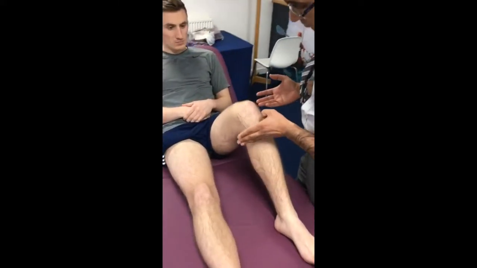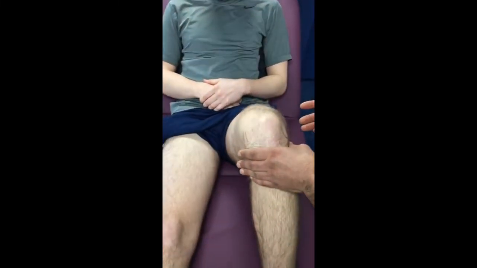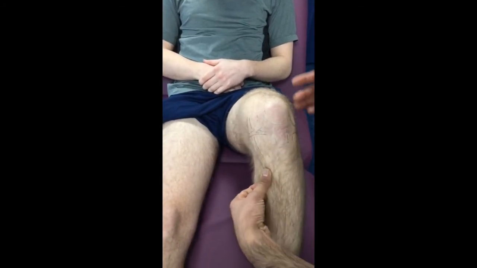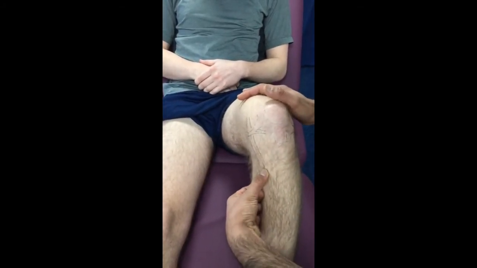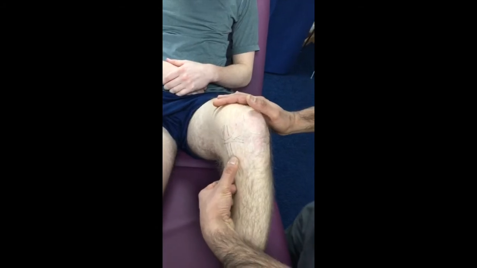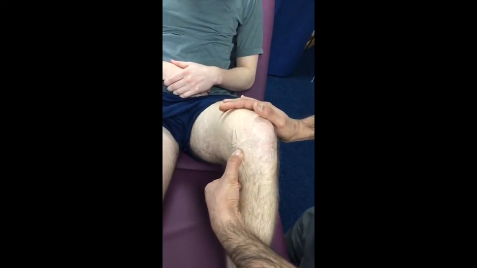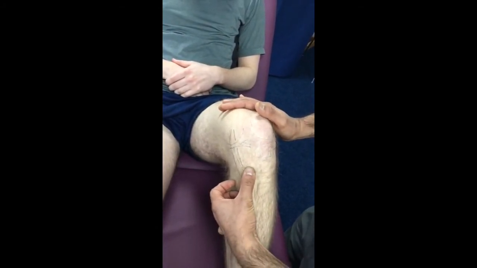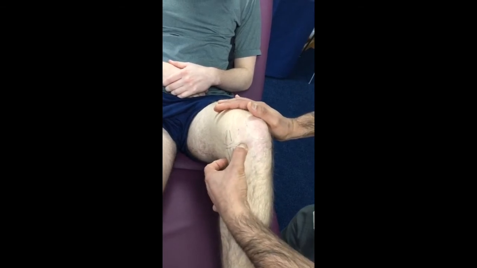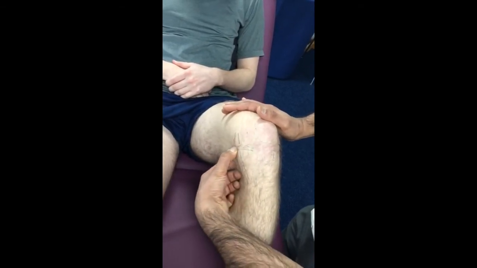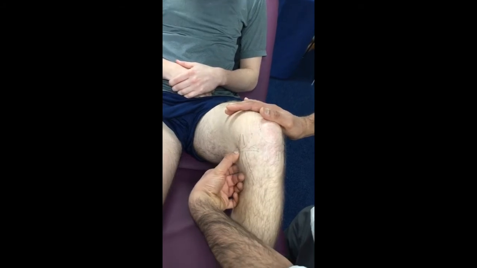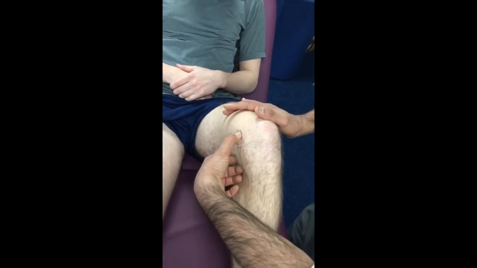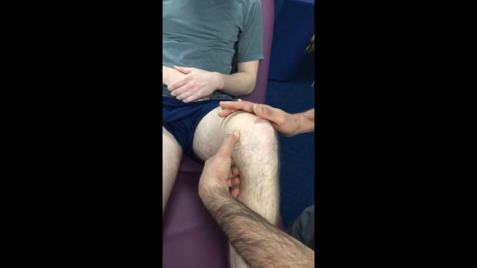If you're looking for the MCL, it goes about four finger breadths below the joint line, and you want to start, if you're looking for tenderness, at the superficial MCL way below the knee joint. Okay, and to reach the joint, the best way is to slide your finger up, and as you hit the joint, you get the dip, and then you feel for the medial meniscus along the joint, and then you can carry on feeling for MCL tenderness up to the femoral attachment.